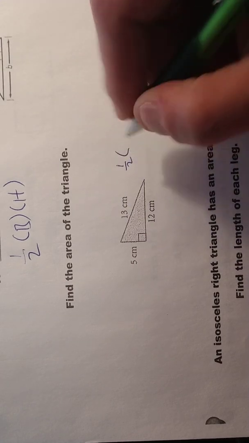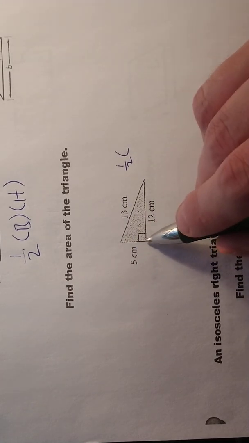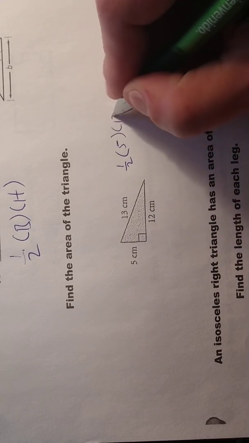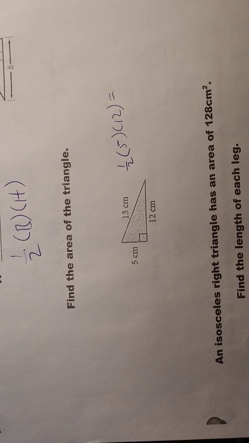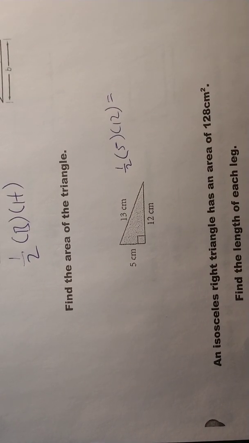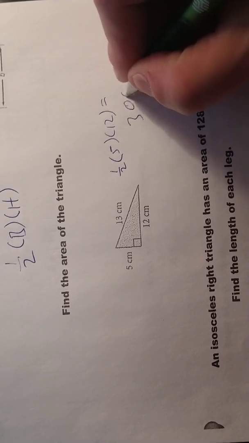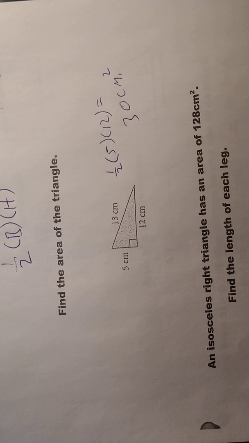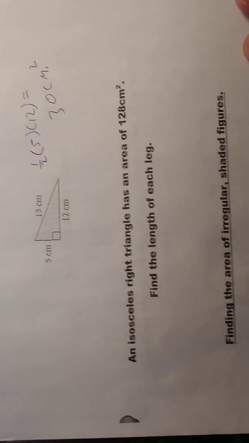So this is going to be 1/2. Remember, the height has to be perpendicular to the base. So this is going to be 5 times 12. And when I go 5 times 12, 60. 60 divided by 2 is 30 centimeters squared. Okay? So hopefully that's a little bit of a review.